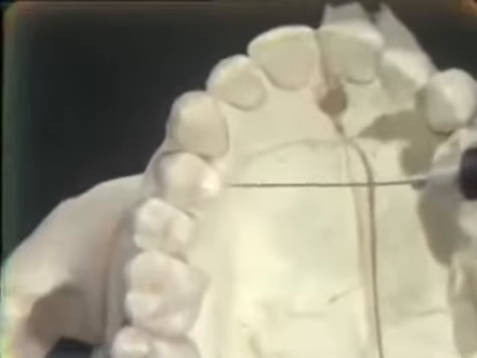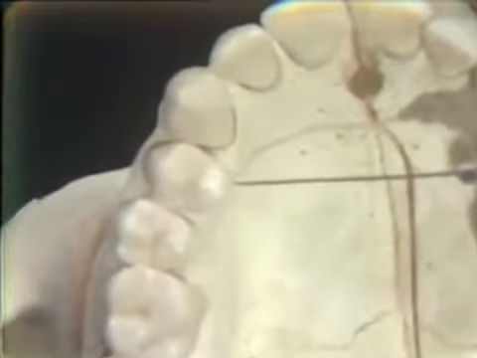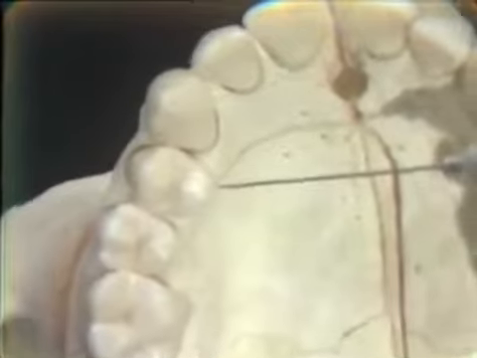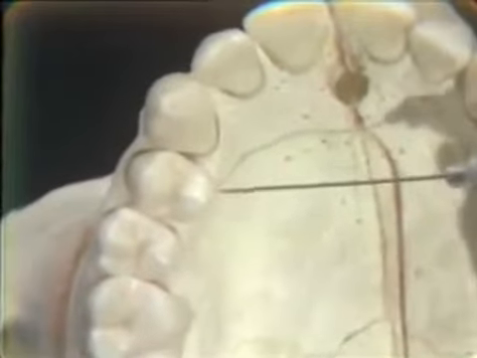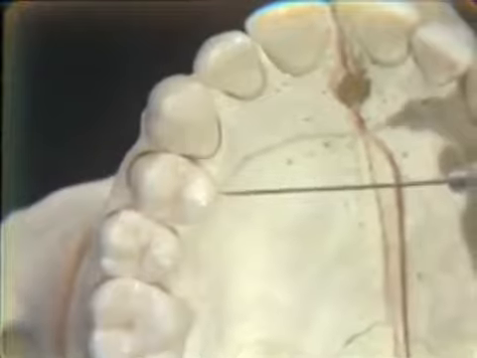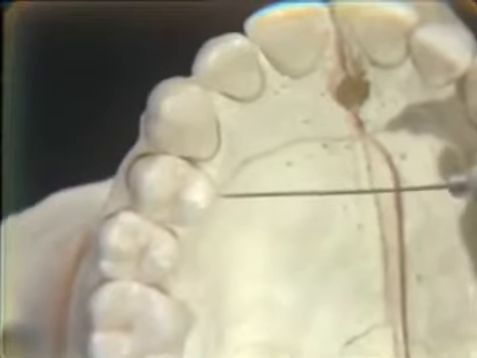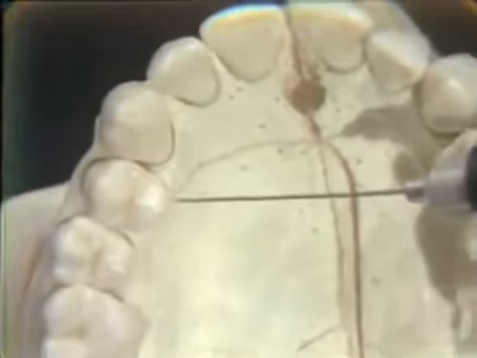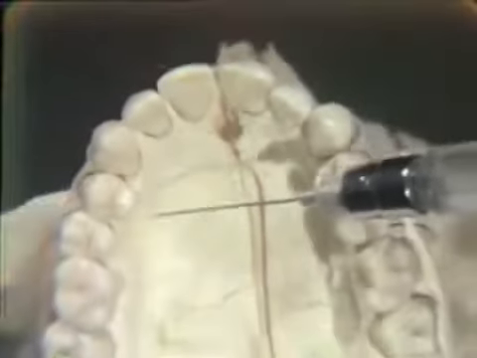And again, with a little pressure on the plunger of the syringe, and it does take a little pressure, expel a few drops out into these tissues. Needle bevel is against bone again. And as you see the tissues blanch, you will know that you've got some solution out into the tissues.